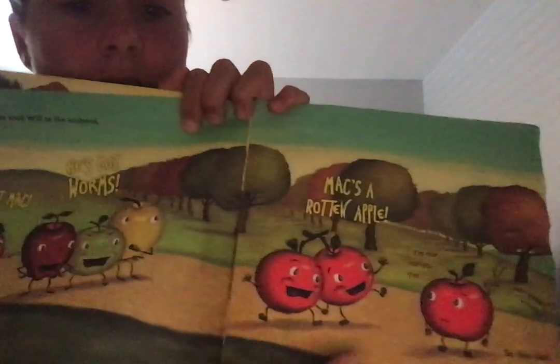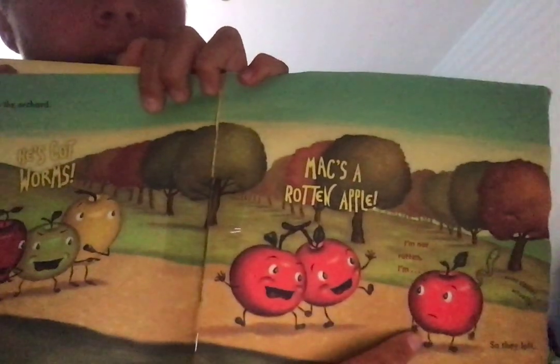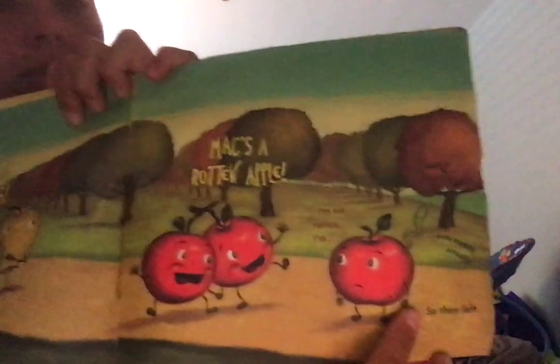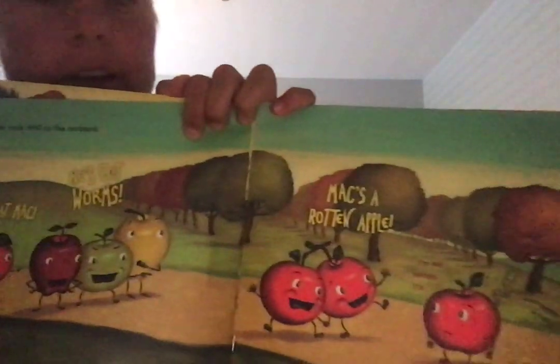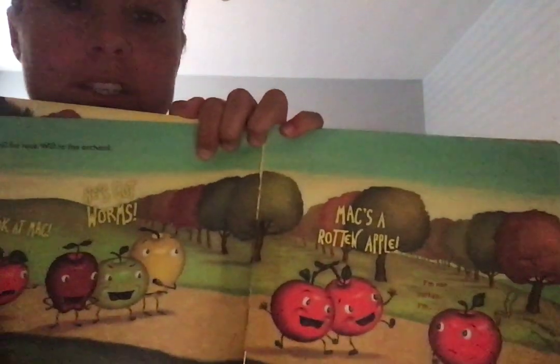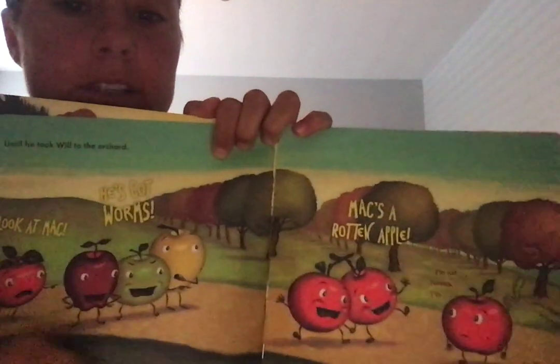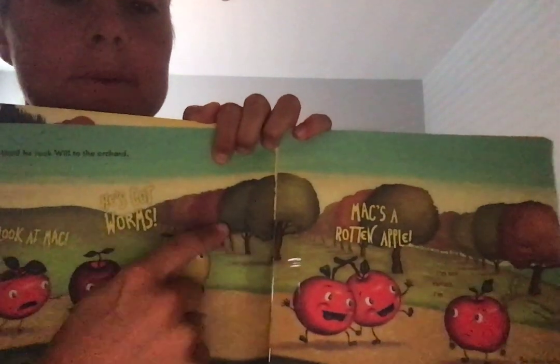All these characters here are making fun of our most important character, Mac, right here. And Will's trying to defend him. Oh, and the setting, where are they? Yeah, they're still outside. They said they were at an orchard. An orchard's kind of like an apple farm right there with all these apples, apple trees. But so they're outside.